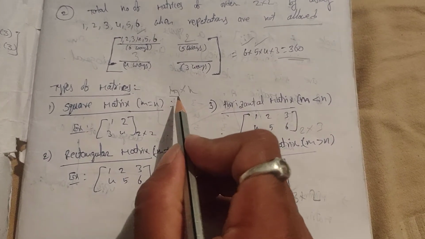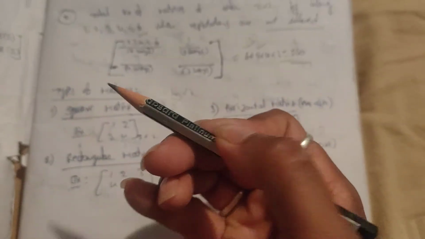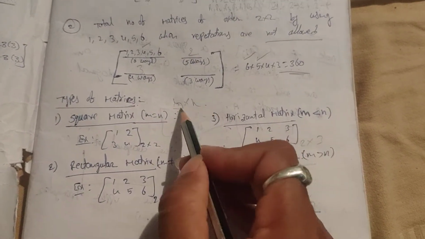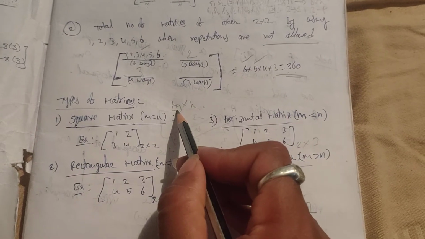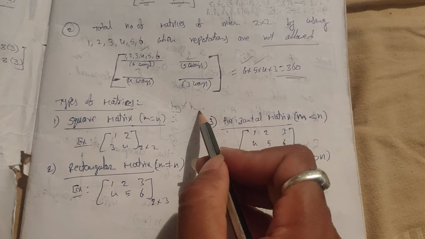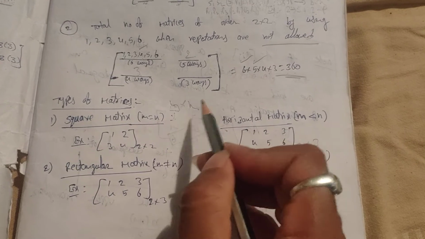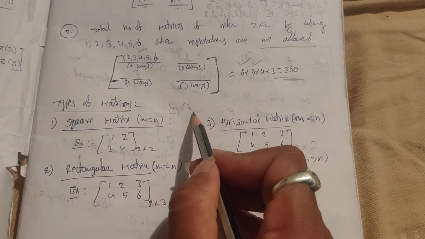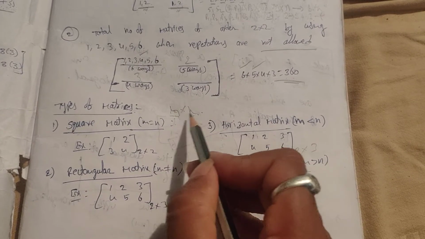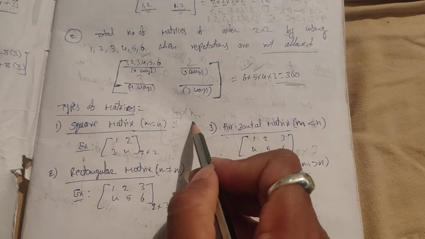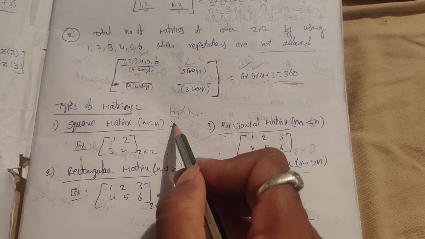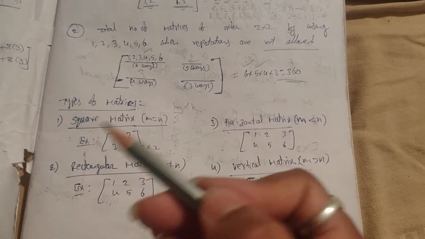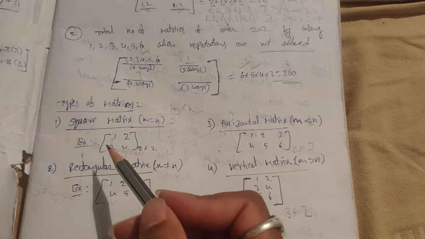Generally, the order of any matrix is denoted by m by n. In this, m is the number of rows and n is the number of columns. So a matrix is said to be a square matrix if m is equal to n, that means it is of the form n by n. That means the number of rows is equal to the number of columns, then that is a square matrix.